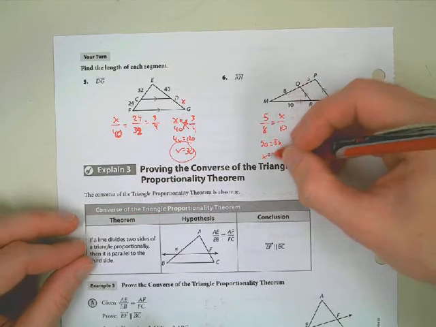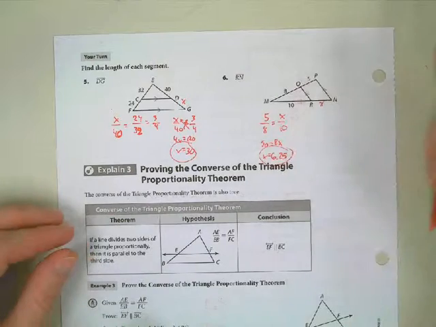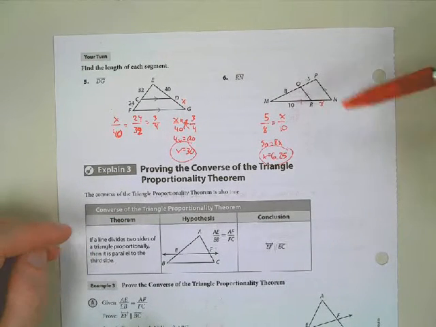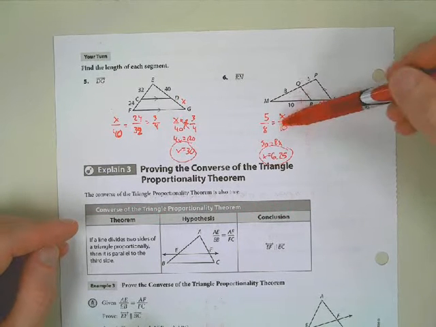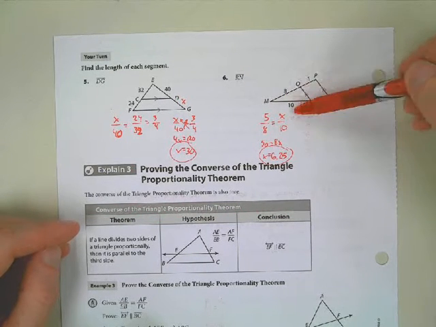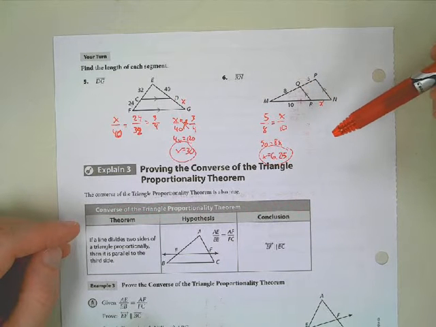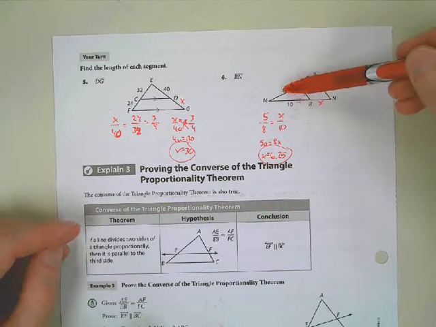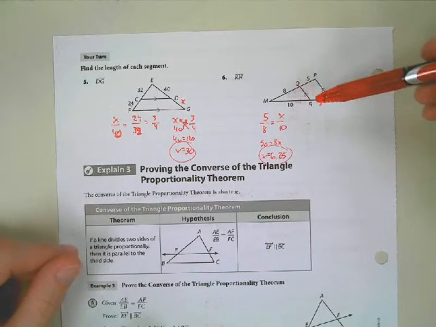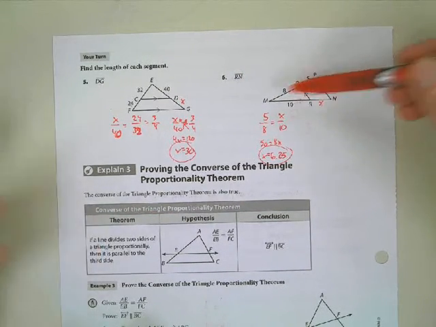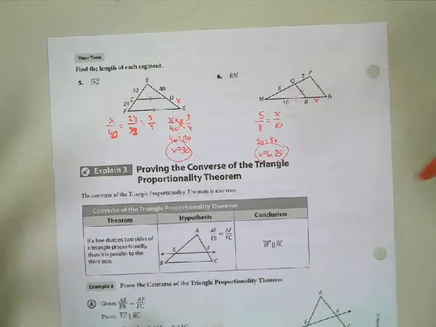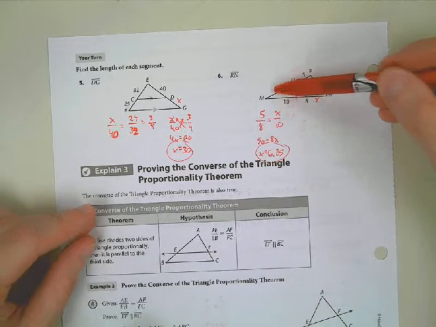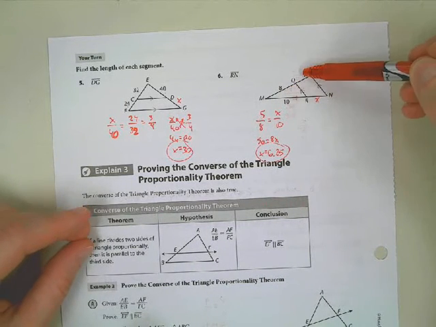And so, Stephanie, how'd you set yours up here? 8 over 10 equals 5 over x? But then I changed it and it's 8 over 5. Is that still right? Yeah, there's a lot of different ways to set these up. So 8 over 5 equals 10 over x would work. 8 over 10 equals 5 over x would work too. 10 over 8 equals x over 5 would work. But what wouldn't work? 8 over x equals 10 over 5 or something like that. So you got to be careful. Not every combination will work, obviously, but there are a good number of combinations that work. So just be on your toes there. Any other questions for those?